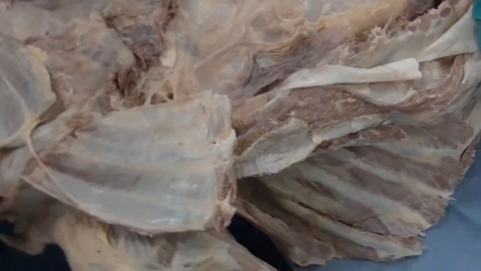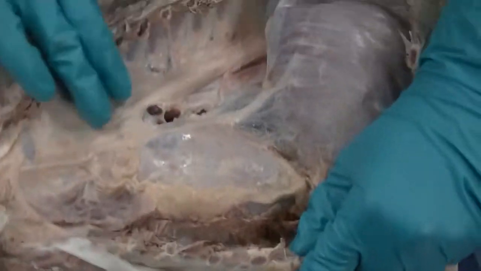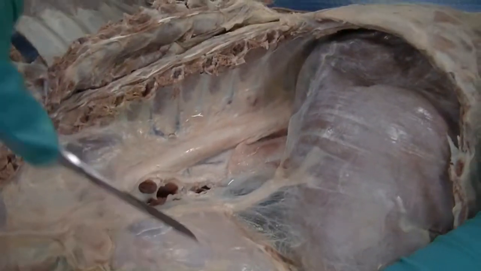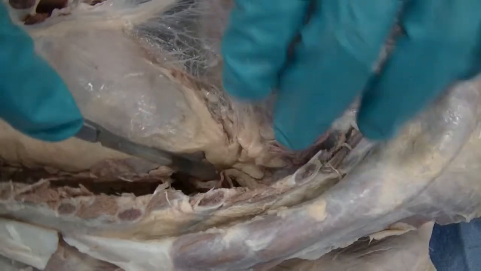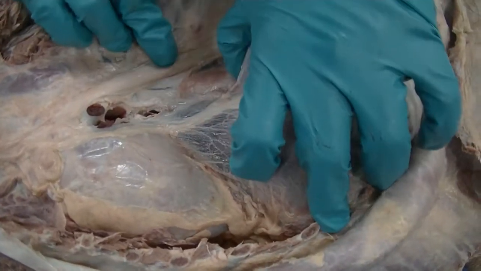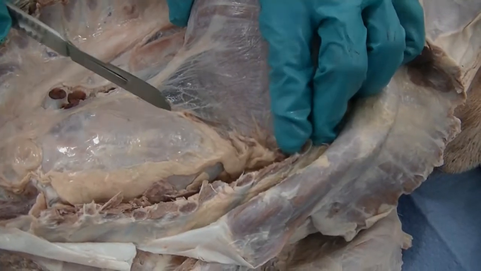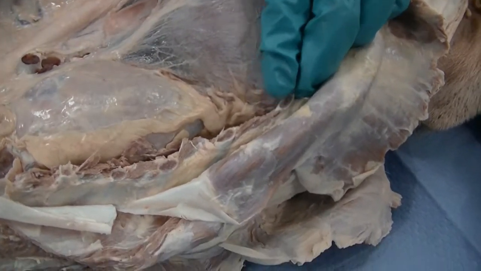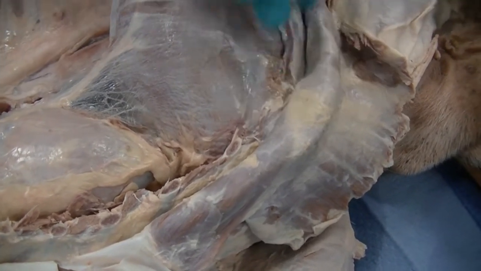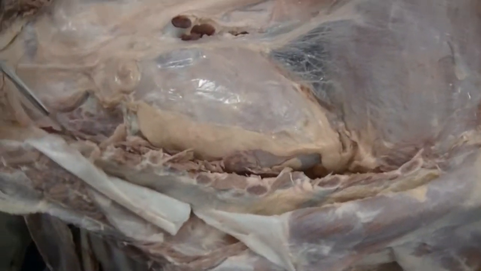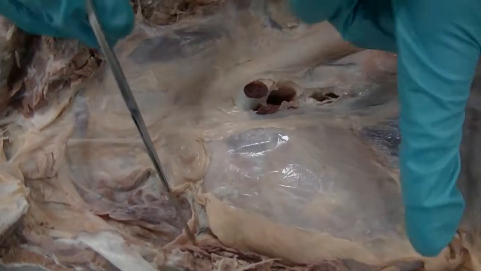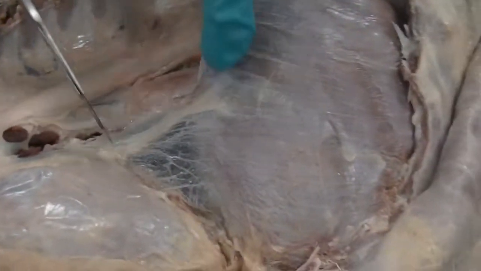Okay, let's look at a few other things in the thoracic cavity. As we have taken the lungs off, now we can see the mediastinum more clearly, extending from the floor of the thoracic cavity all the way up to the roof of the thoracic cavity, enclosing all the organs which are present, everything except the lungs. That is all enclosed within the mediastinum. So here we see the mediastinum and mediastinal pleura. Dividing that region-wise, we have the cranial mediastinum, the middle mediastinum, and the caudal mediastinum.